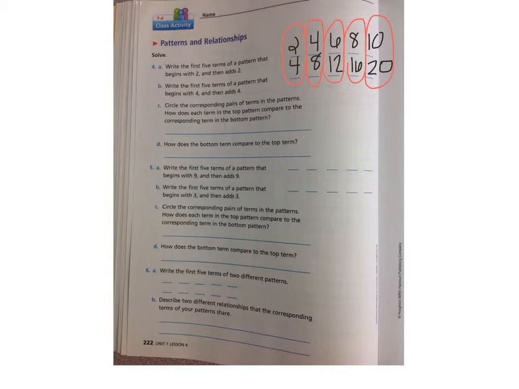How does each term in the top pattern compare to the corresponding term in the bottom pattern? Well, I can see here that 4 is double what 2 is. 8 is also 4 times 2. 6 times 2 would be 12. So what I did here is actually answer, how does the bottom term compare to the top term? I said that the bottom term is the top times 2.